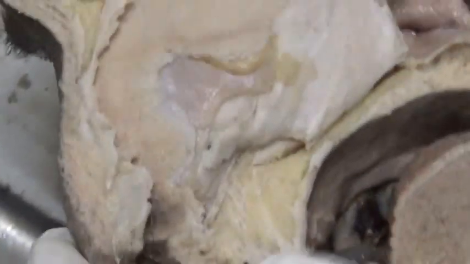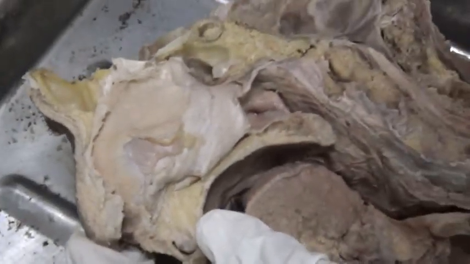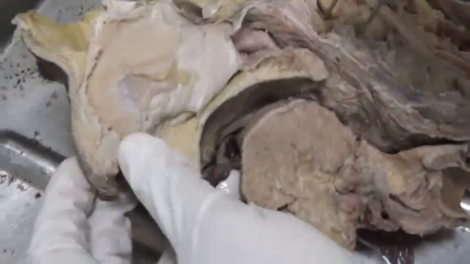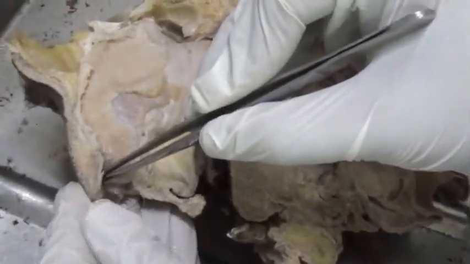Now first we will see the vestibule of the nasal cavity. So this particular area is the vestibule of the nose, where it is lined by skin, and you are able to see a few hair follicles and thick interlacing hair which is called vibrissae, and this vestibule is covered by skin.